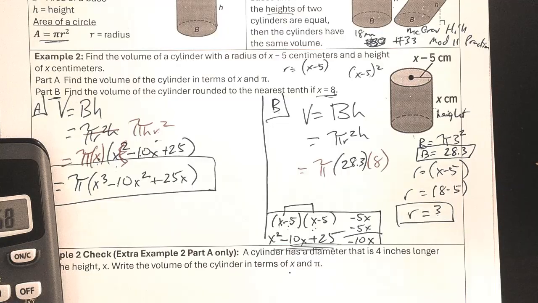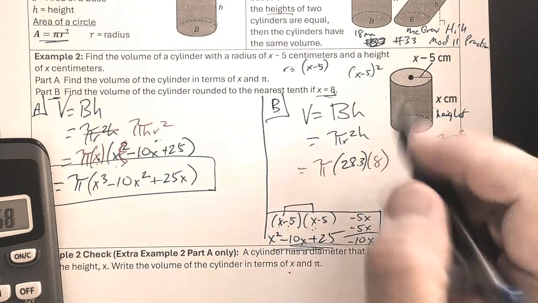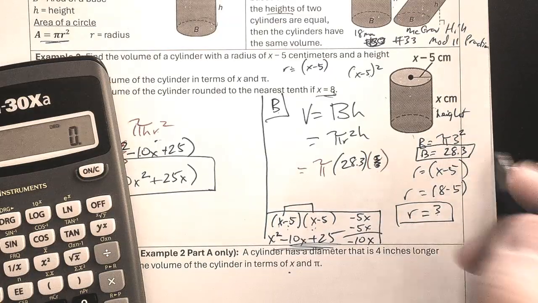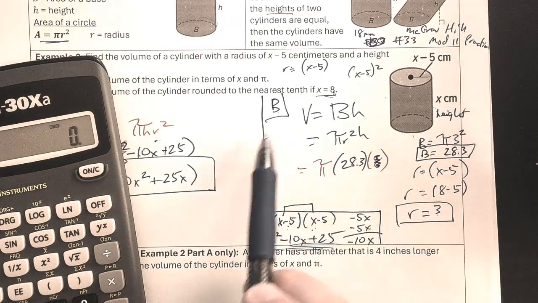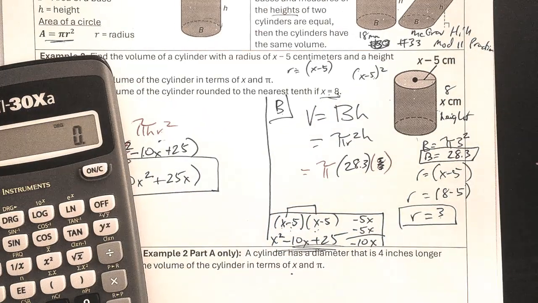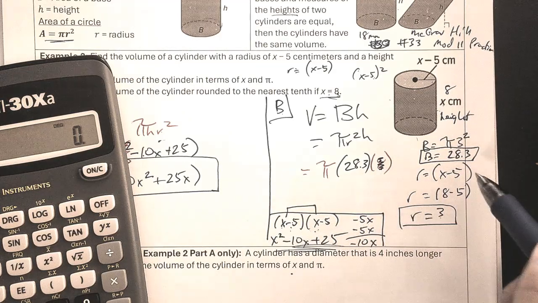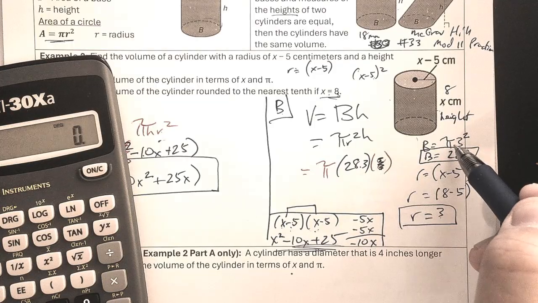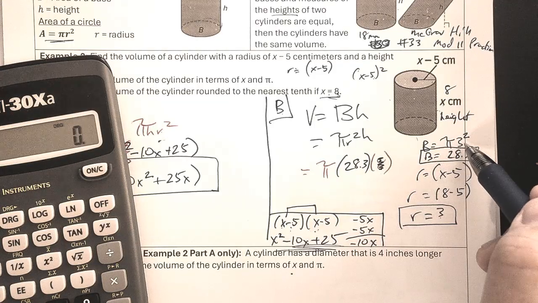Let me just double check my math here. So how did we get... Oh, whoa. No. Yep, sorry, my bad. So our height is 8. Yeah, our height is 8. So what did I do? Oh, yeah, the radius. The radius is 3, so pi times the radius squared.